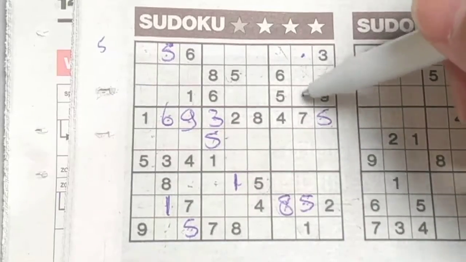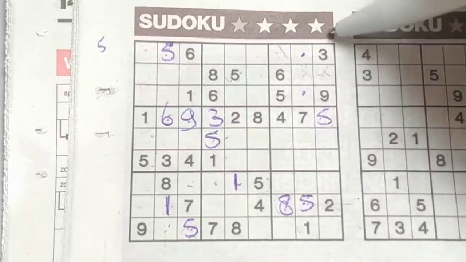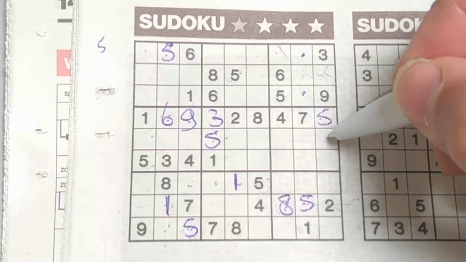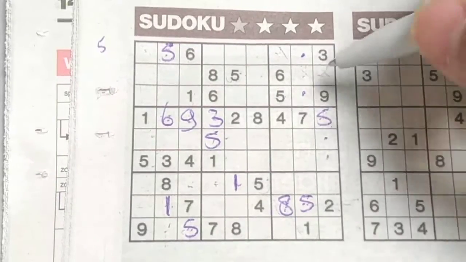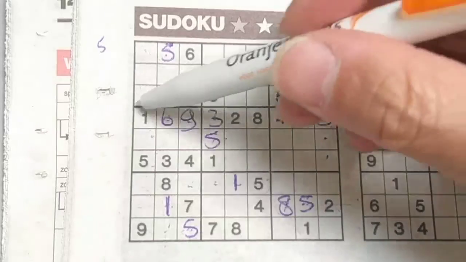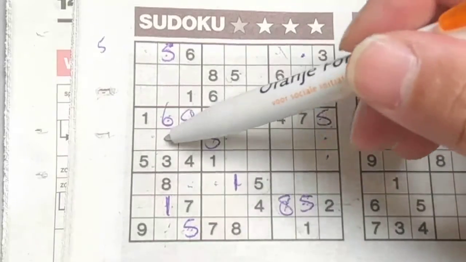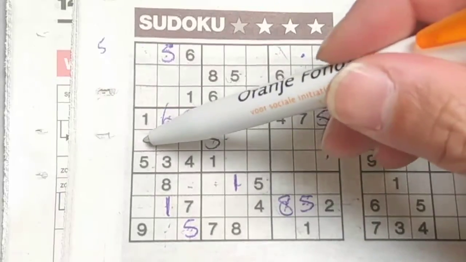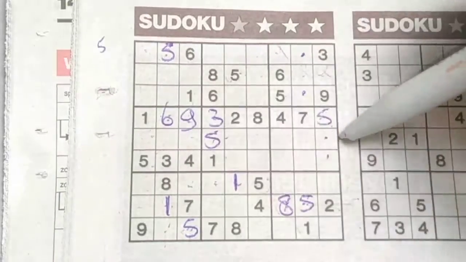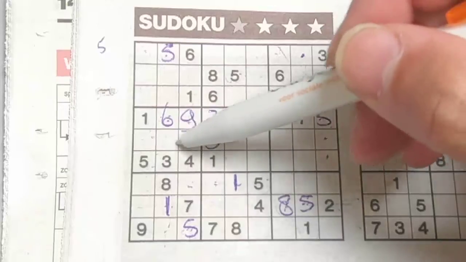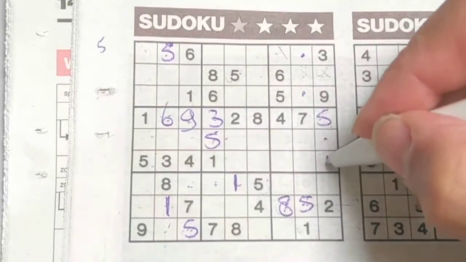In the column next we have an 8 over there. So in the last column the 8 should be here or there, but I see in this big square only 3 boxes left and one of the missing numbers is an 8. So in this middle row we have an 8 there, so this cannot be an 8. This should be an 8.